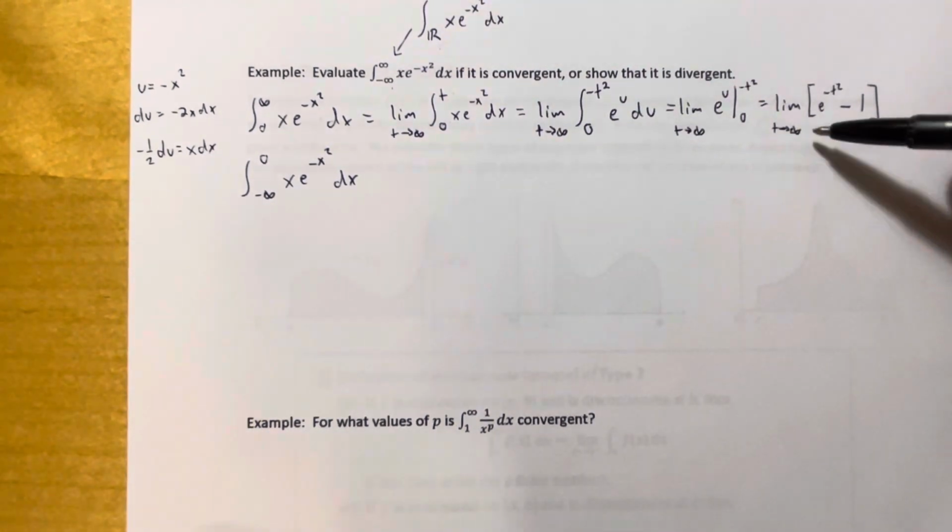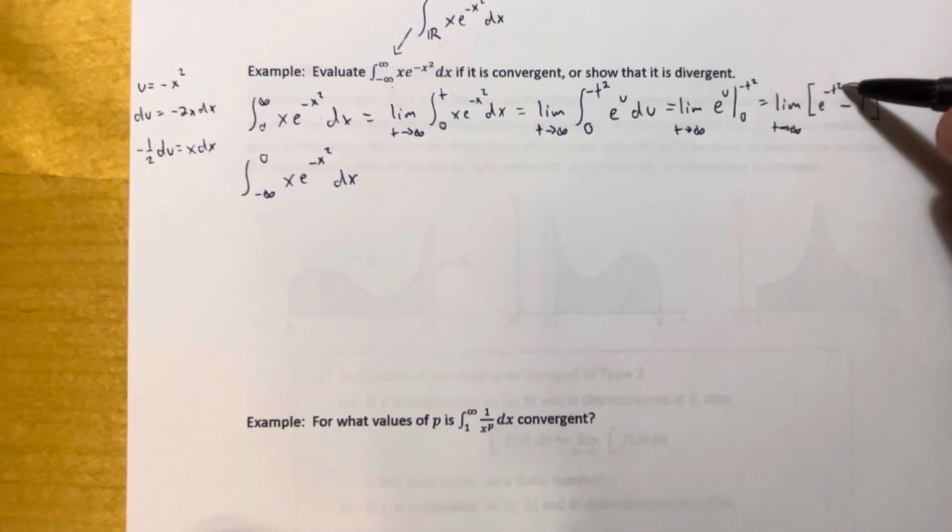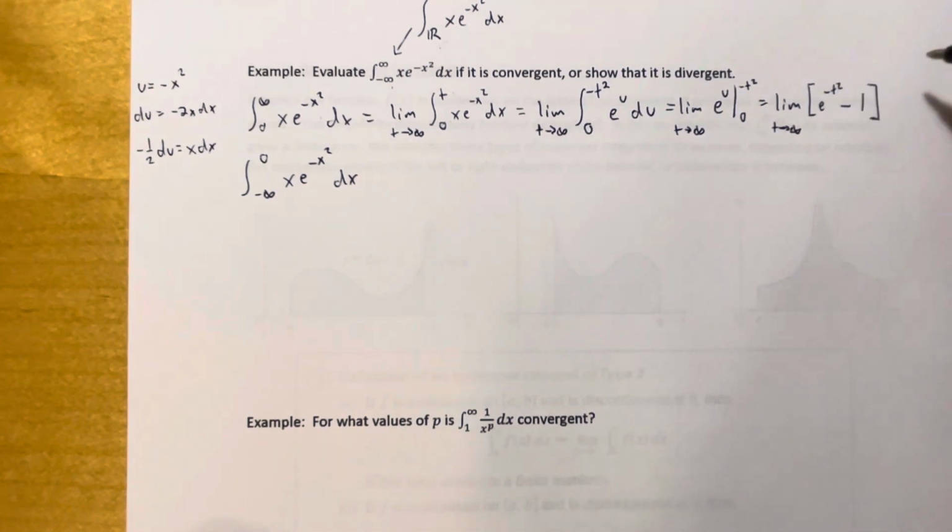Now, as t approaches infinity, t squared is still approaching infinity, but putting a negative out front means this is going towards negative infinity. And as this exponent goes towards negative infinity, e to that power is approaching 0. So this is going to go towards negative 1.